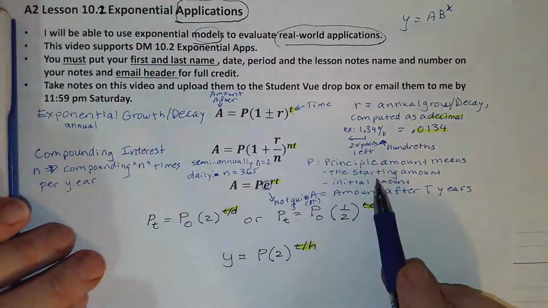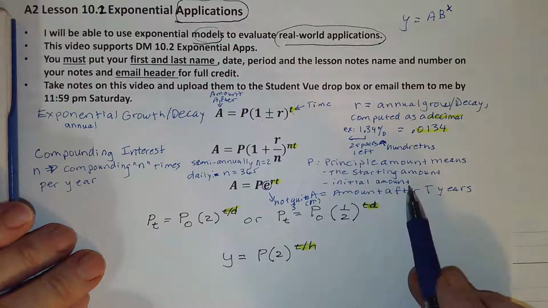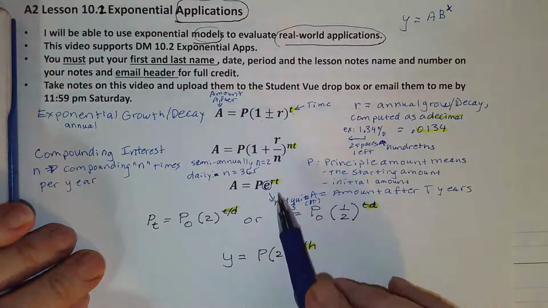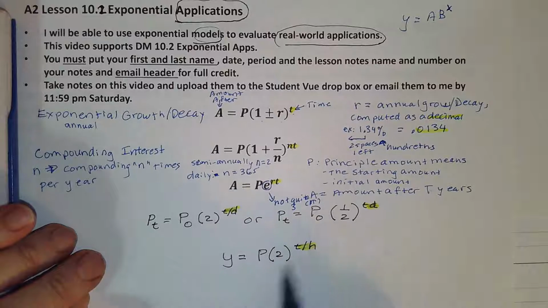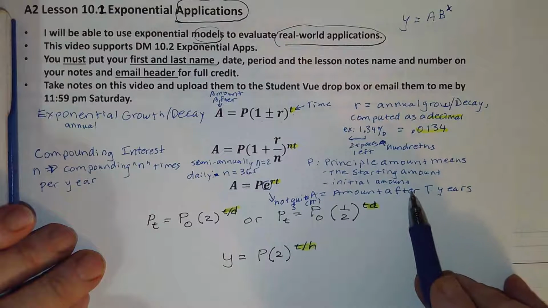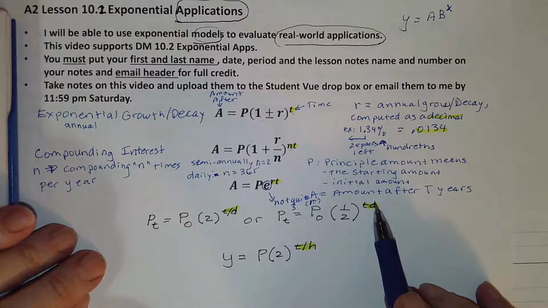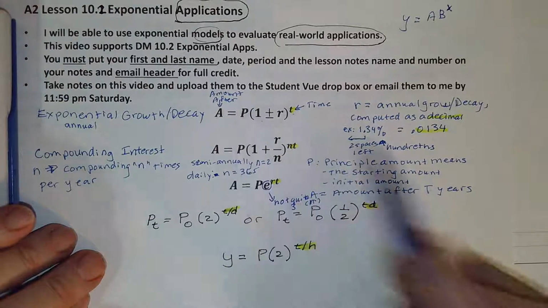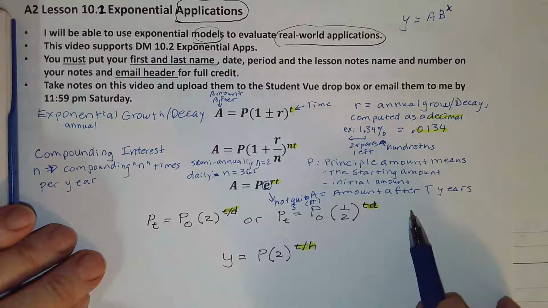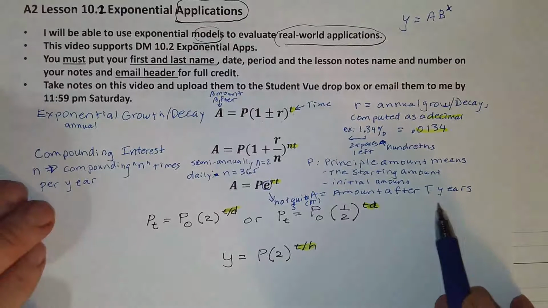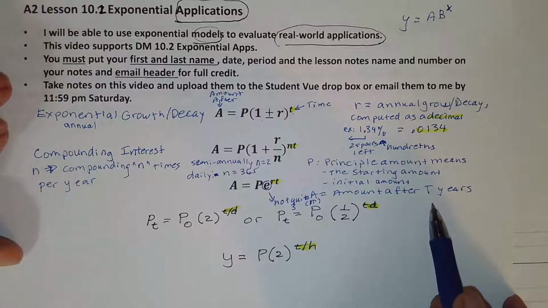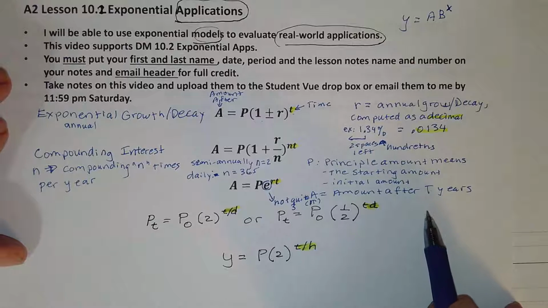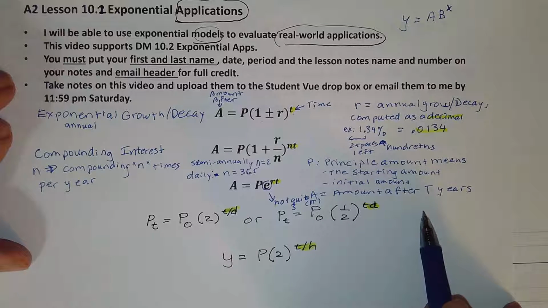P stands for principal. That amount means the starting amount, so that's what P is. Here, here, here, and you can see it throughout here. And the A is the amount after so many years. So it's what's left. It could be the amount has grown, or it could be the amount has gotten smaller. It just depends.